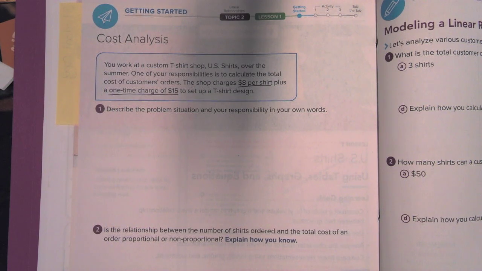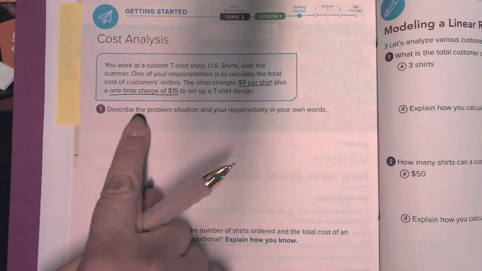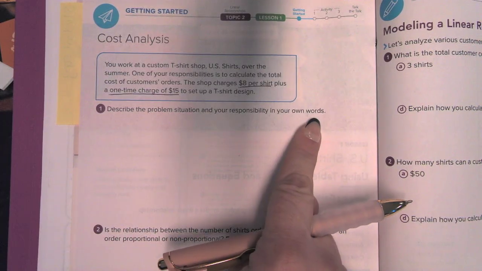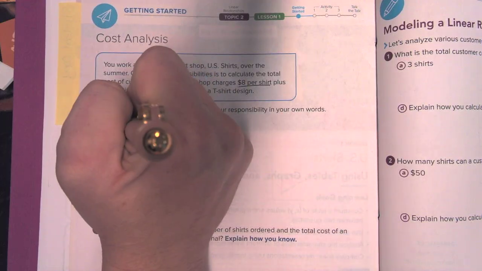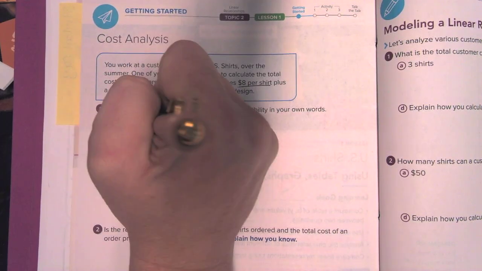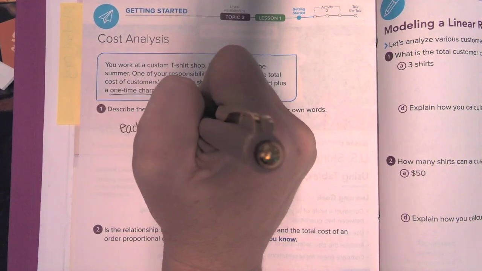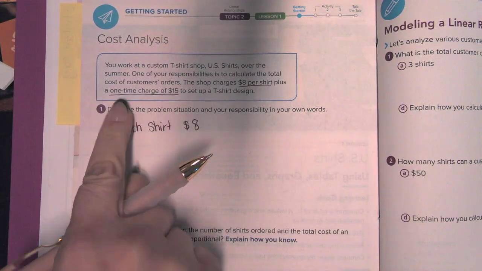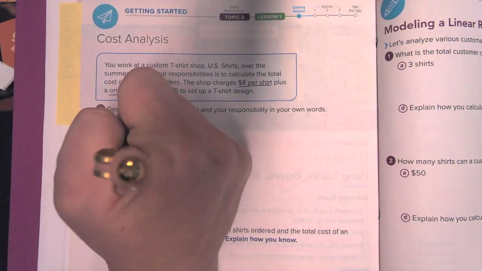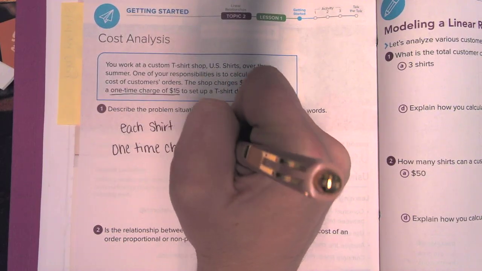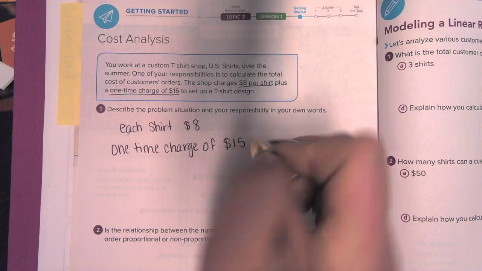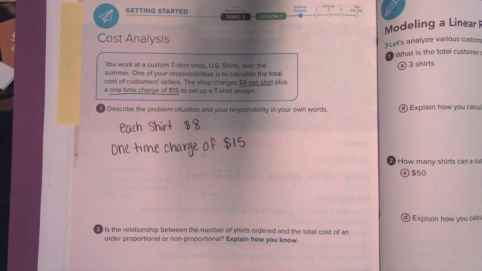So what is the important information that we get here? Describe the problem situation and your responsibility in your own words. So we just want to know what's the important information here. The important information is that each shirt costs $8. And then we have a one-time charge of $15. So that's something that we're always going to have to do.